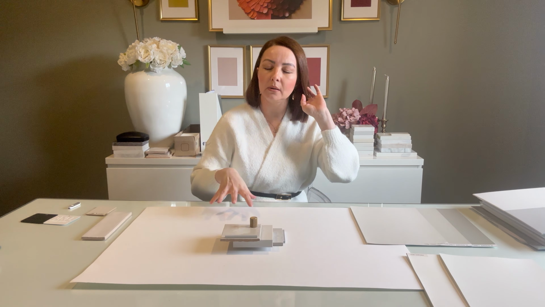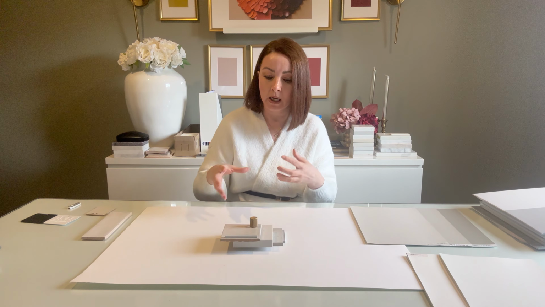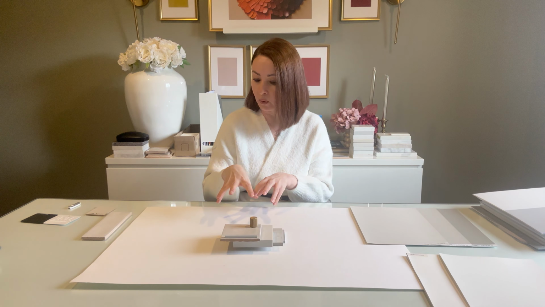So don't ever let the tiler choose the grout for you. Please don't, because they all use the same grout. It's some, I don't know, very gray greeny. I mean, it's unbelievable. Don't do that. Always match your grout to perfection, because it makes such a difference when it's perfect. So that can be one look.